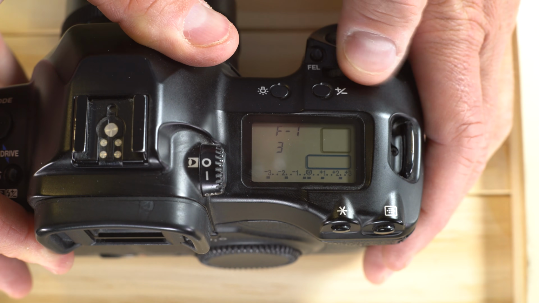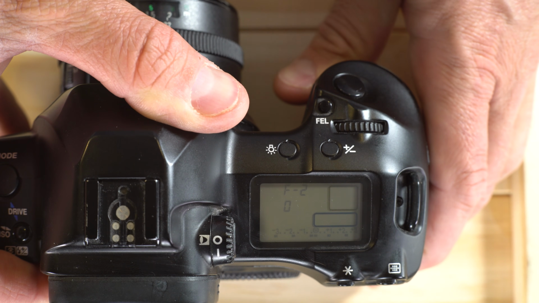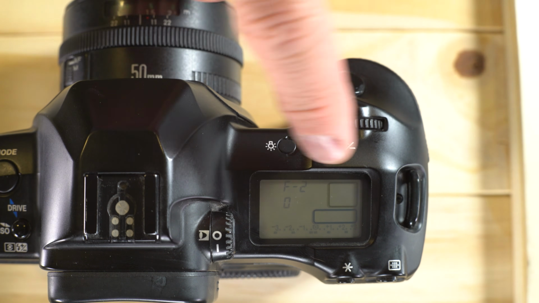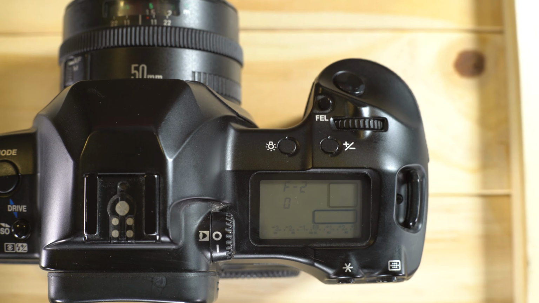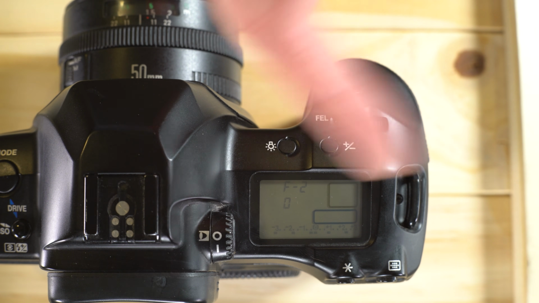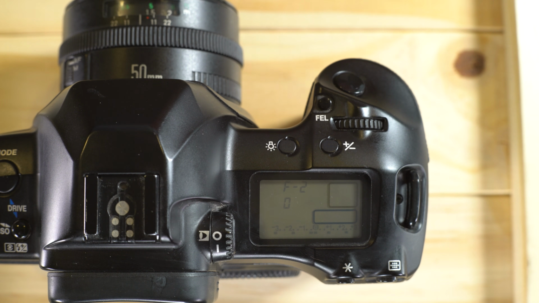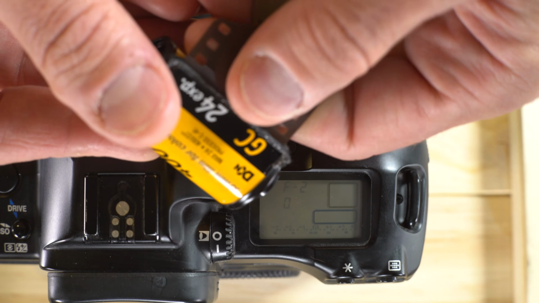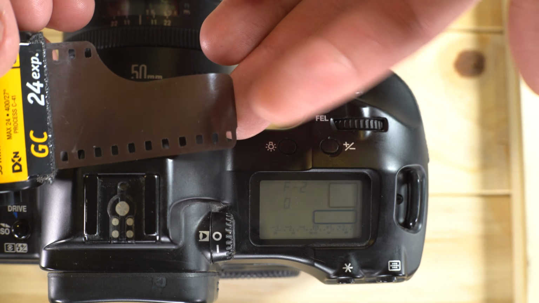Custom function 2 is film leader position. Basically what this does is after the film is rewound, option number 0 rewinds the leader all the way into the cartridge, as if there were no leader. Option 1 leaves a leader like this.